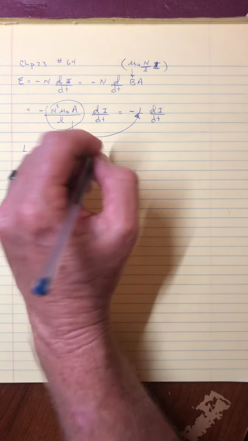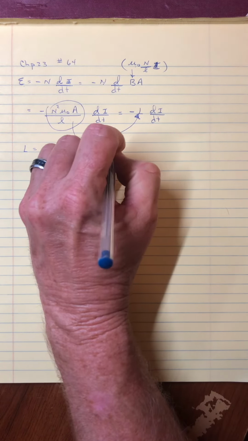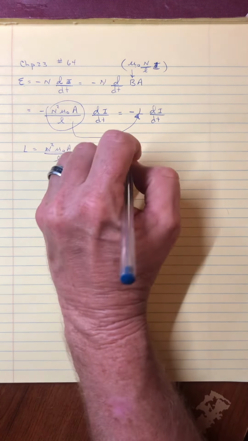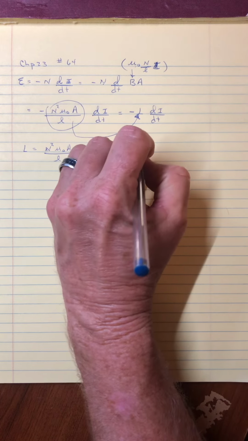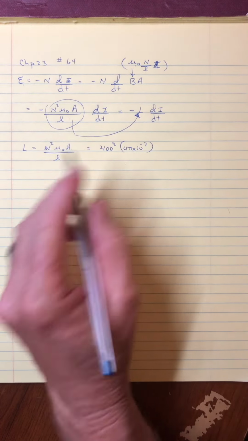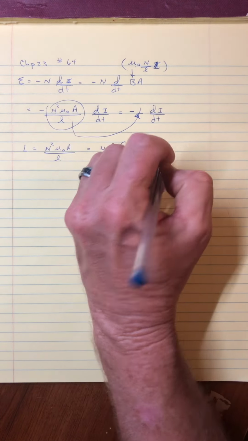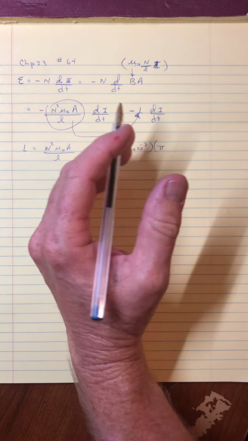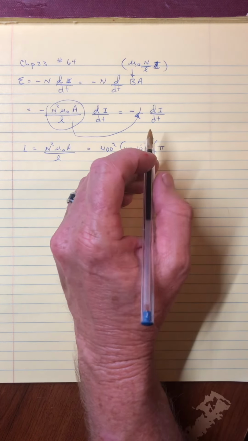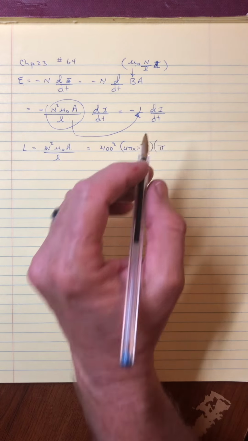And that's what I'm going to use here because they say it represents 400 turns. So I'll take 400 and square it. And mu naught, the permeability of free space, is 4 pi times 10 to the minus 7. And the area would be pi times r squared. And let me just come back to the question. It said that the diameter is 0.8 centimeters.